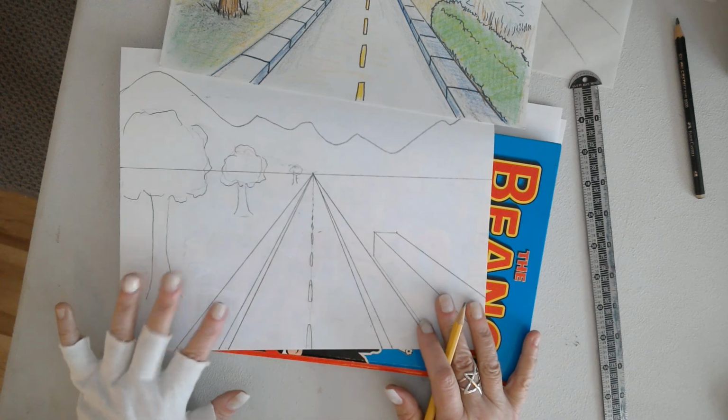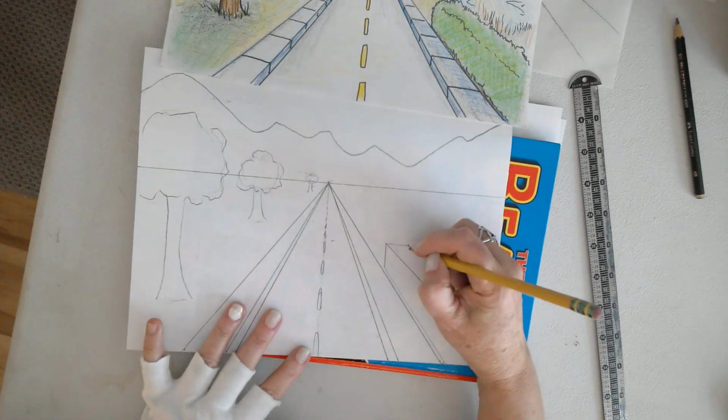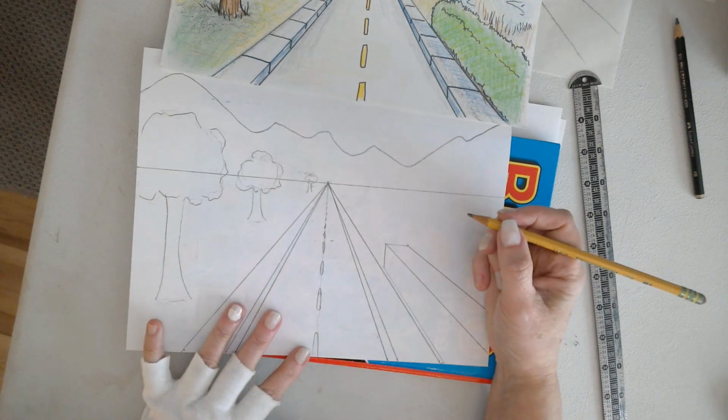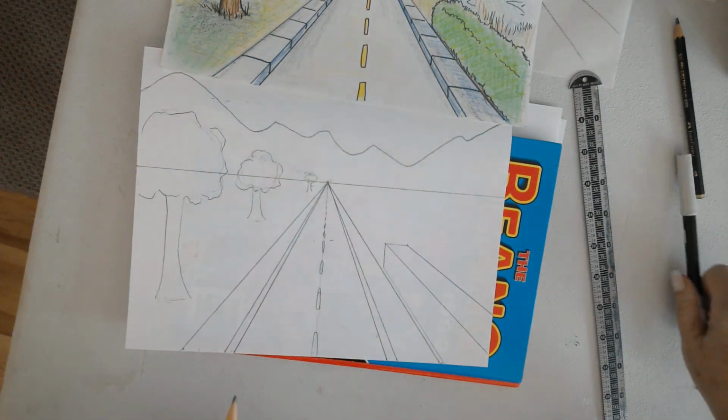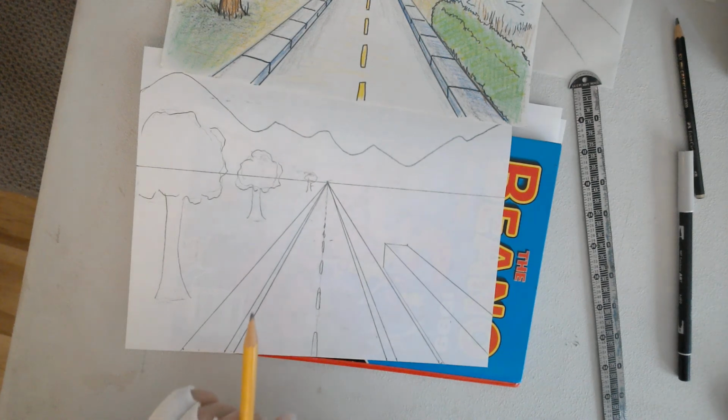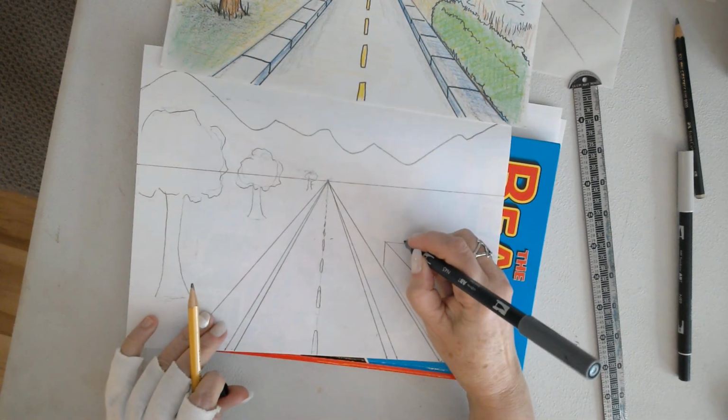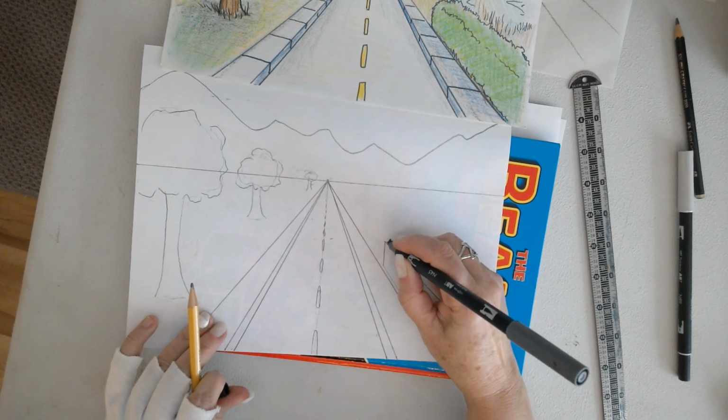Okay, it looks very square, but what you're going to do is take your darker markers, once you know where everything goes, and you can draw it kind of like grass.